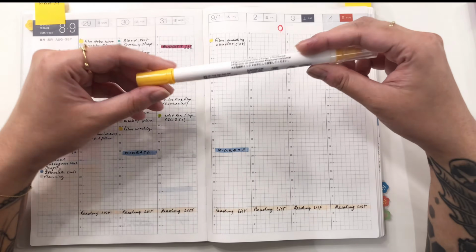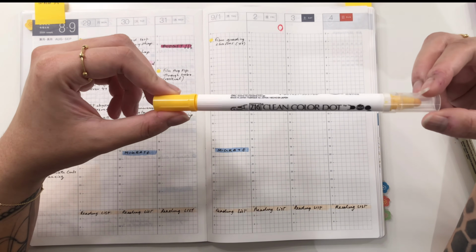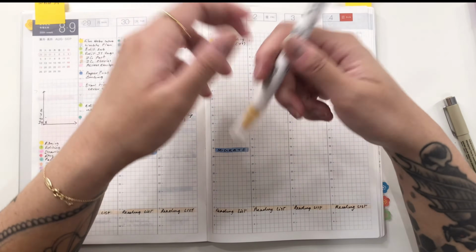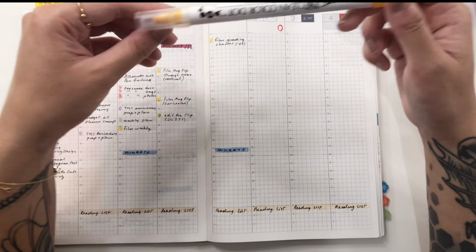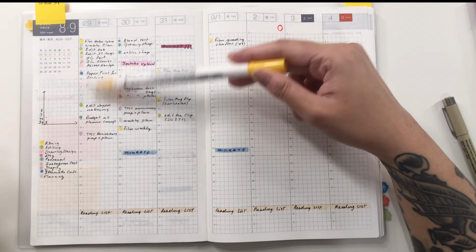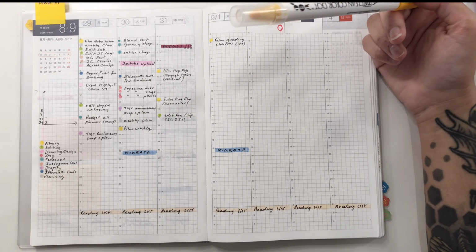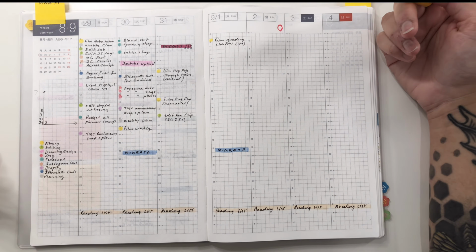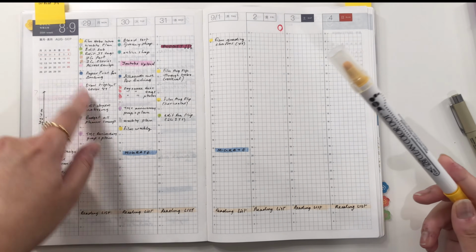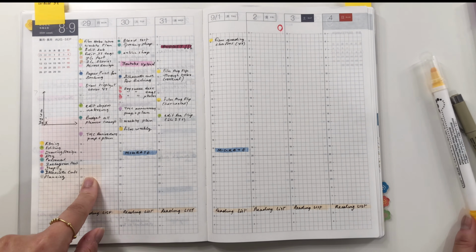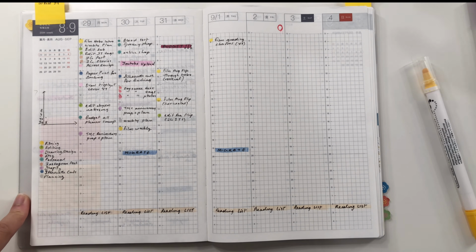I do this with the Kuretake Zig Clean color dots, and I have a video showing the unboxing and the swatching of these, so it's much easier for me to use this and highlight. You don't necessarily need this, you can just use a pencil or a marker, whatever you have. So we're going to strike off the things now and see what we have completed and take a look at what we are yet to do.